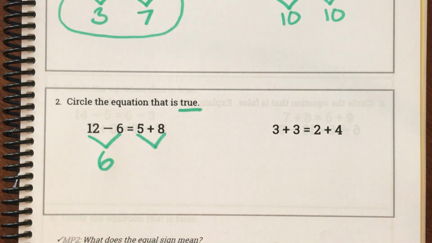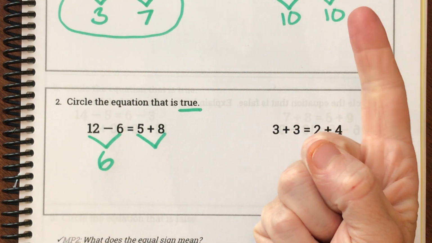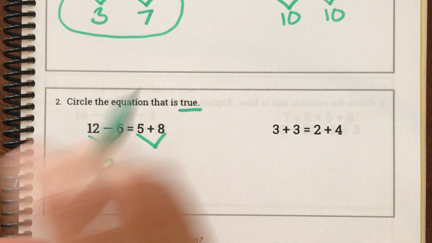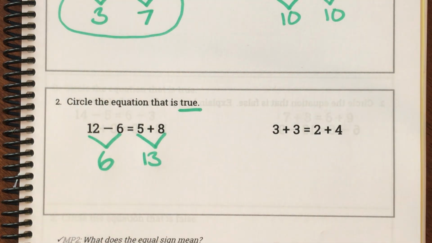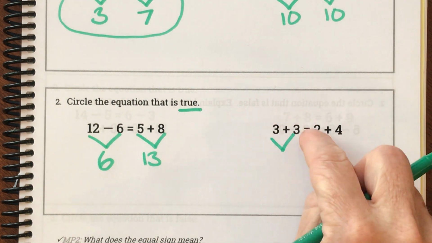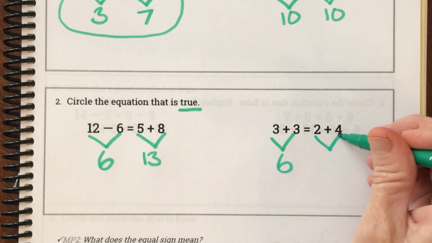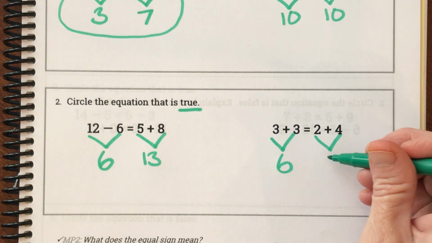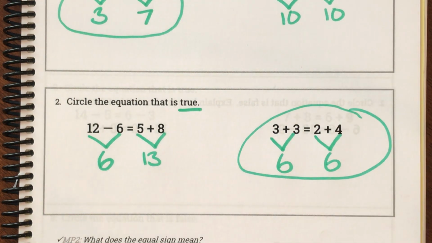And here we could count on as well for addition. We could start with the largest and say we have 8, 9, 10, 11, 12, 13. So when I counted on, I got 13. So I have 6 equals 13. That is not true. Let's try this side. Ooh, this is a doubles. We should know our doubles. We know that 3 plus 3 is 6. And over here, 4 plus 2, or 2 plus 4, is also 6. So 6 equals 6 is a true statement, boys and girls.